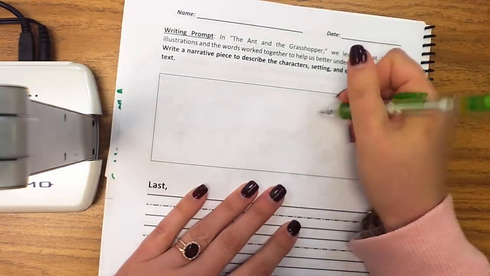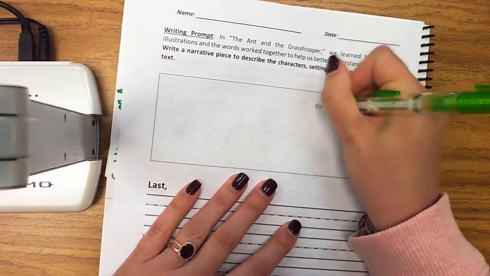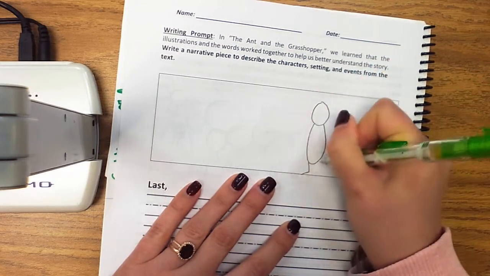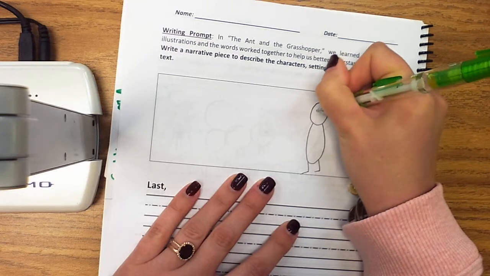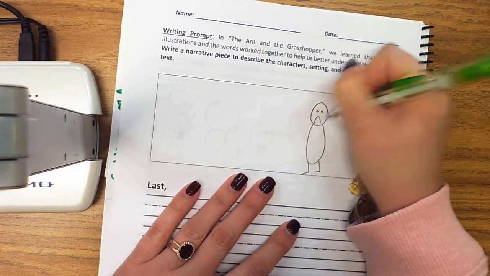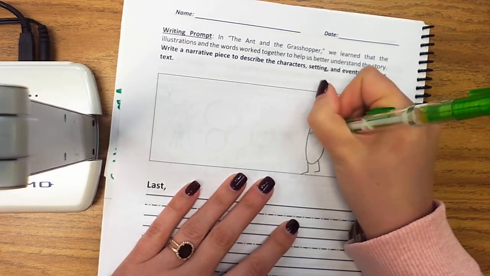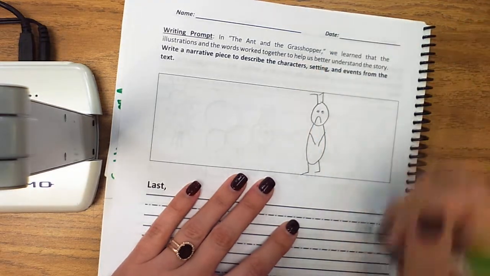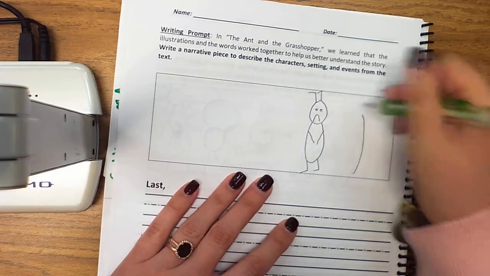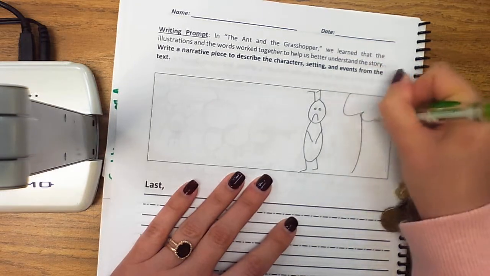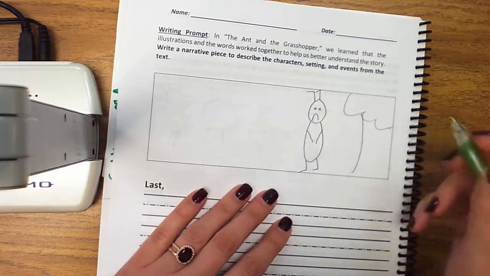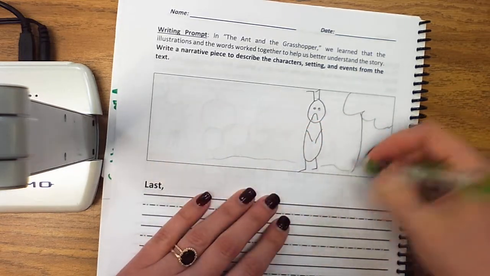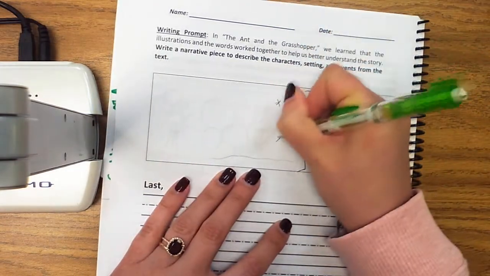At the end, the setting changes a little bit. We're still in the field, but Grasshopper is now freezing cold. Why is he so cold, friends? What season is it now? It is winter. He's so cold. So now the same tree is going to be covered in snow. You can make that snow. And we've got snow on the ground. And we can make snowfall.